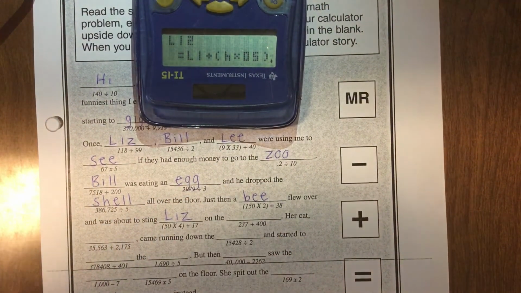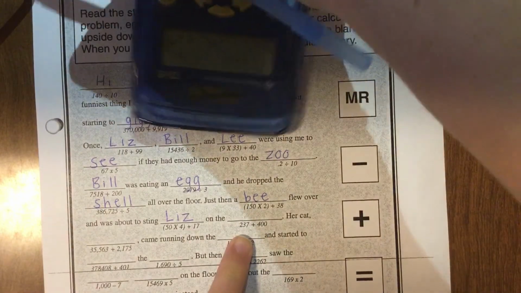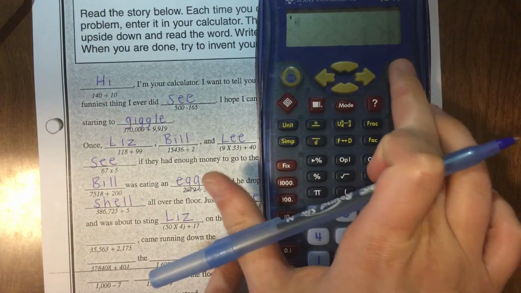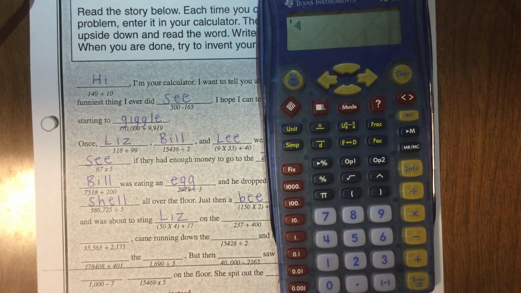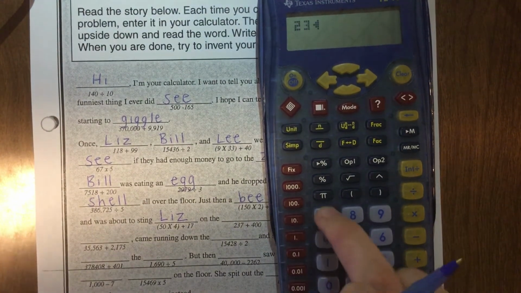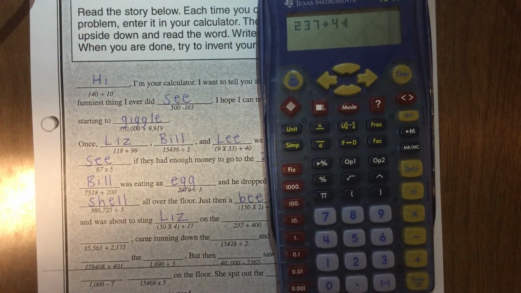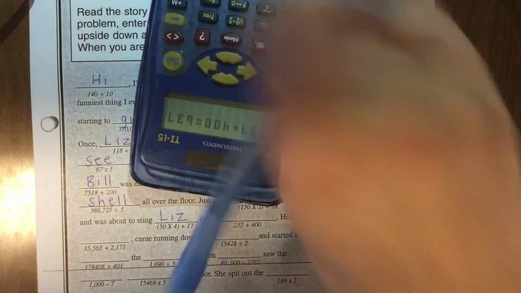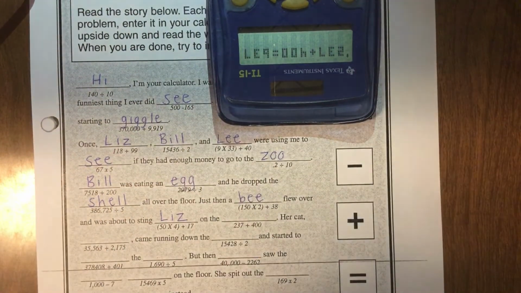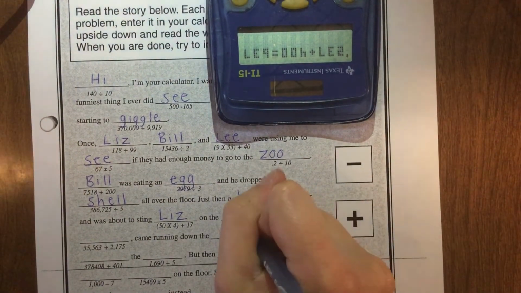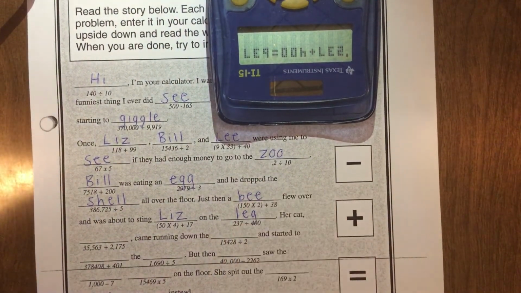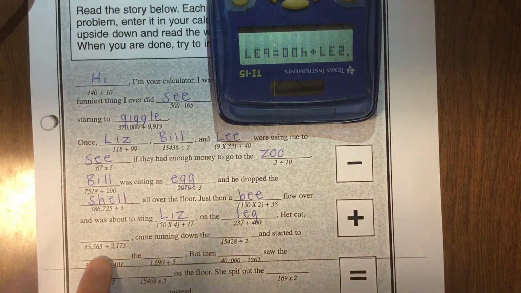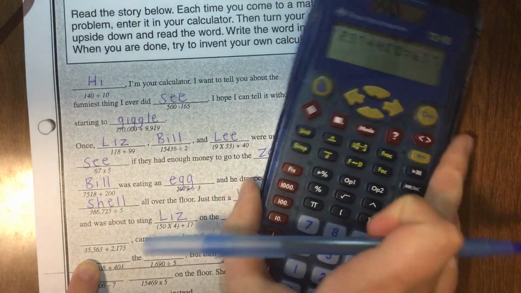L-I-Z, Liz. Here's an easy one. 237 plus 400. Let's race again. 1, 2, 3. 237 plus 400 equals leg. L-E-G, leg. All right, got another one.